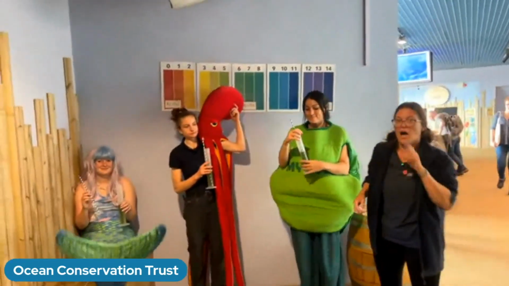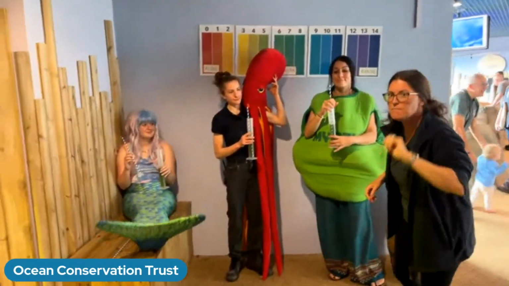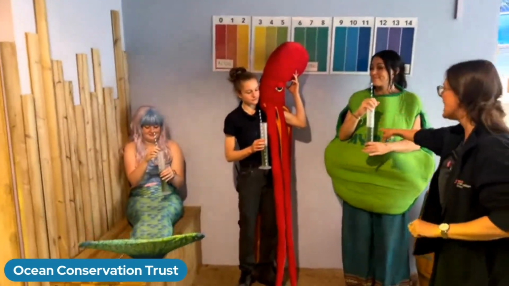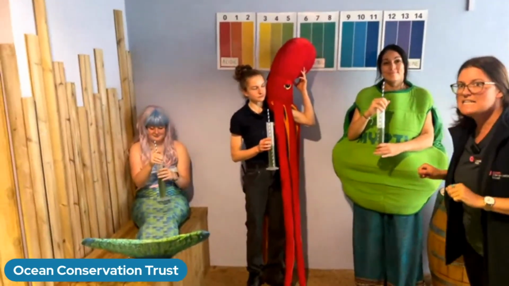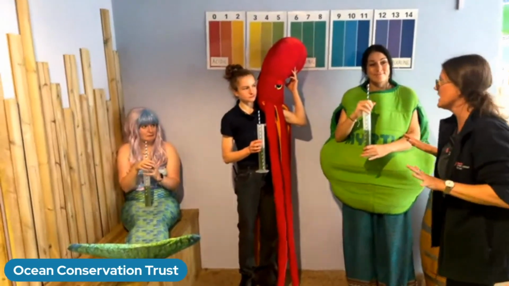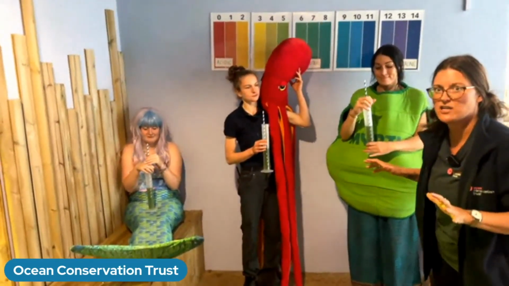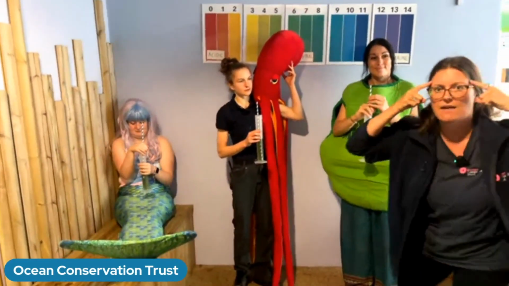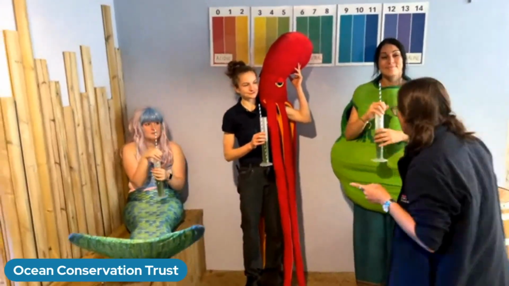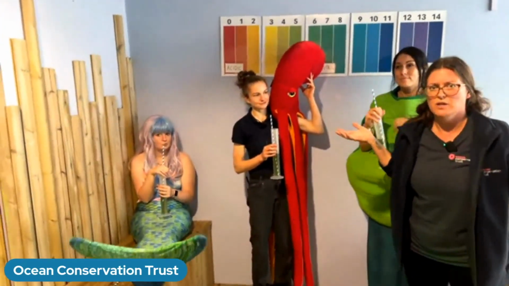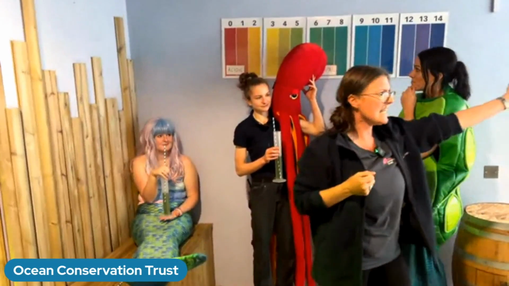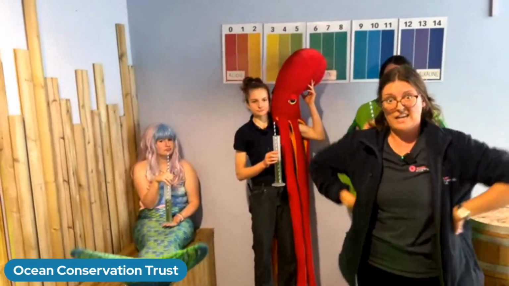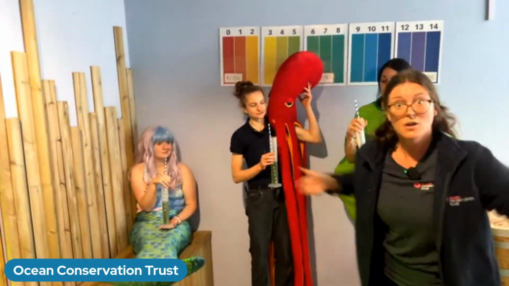Our gang here have got 30 seconds. They've got 30 seconds to blow as much carbon dioxide into their beakers as possible, and we will see who can change the pH level the most. Before they start, have a quick think. Have a little think, turn to your neighbour and think, which way is it going to go? Is it going to get more acidic? Is it going to get more alkaline? Is it just going to stay exactly the same? I don't know. We're going to find out.